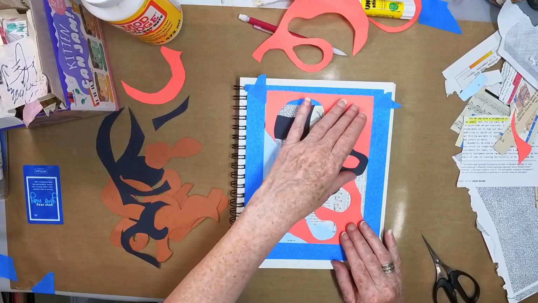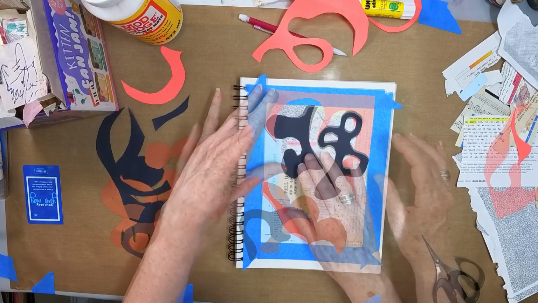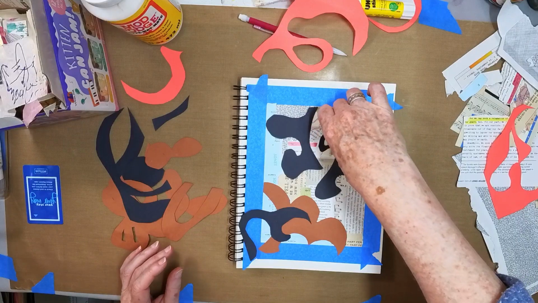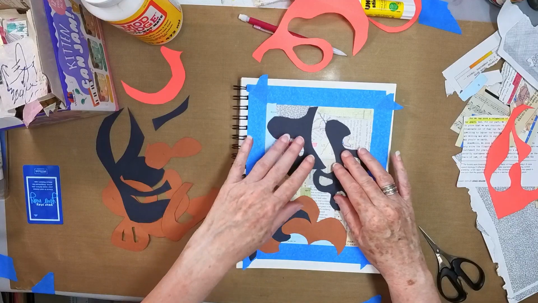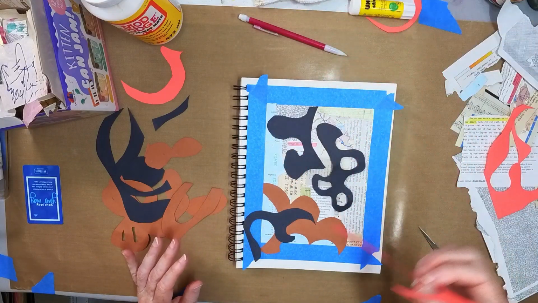Being playful with collage is part of the process. You don't have to glue anything down immediately. Just play with the different relationships being made between the shapes.